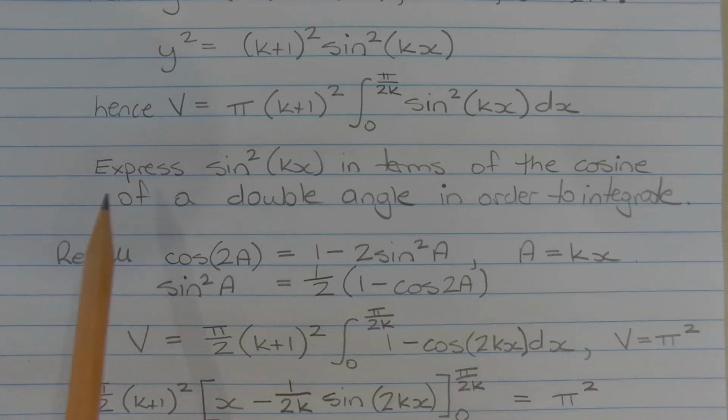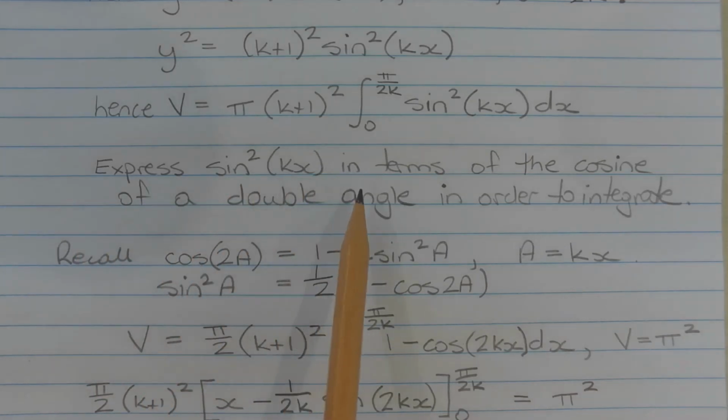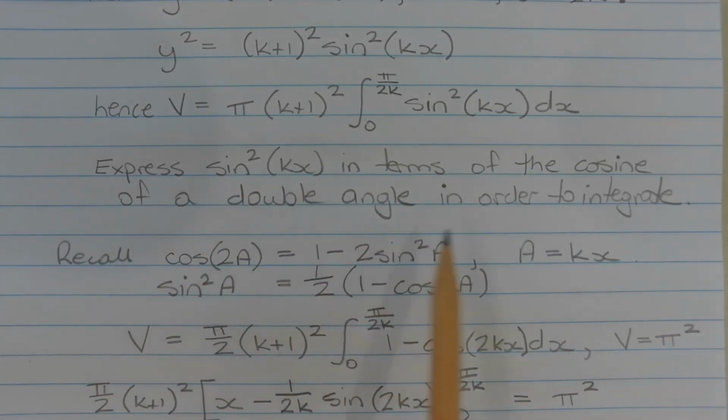The next step is to express sine squared kx in terms of the cosine of a double angle in order to integrate. Recall that cos of 2a is equal to 1 minus 2 sine squared a, and in this case a is equal to kx. Rearranging this equation to make sine squared a the subject, we get sine squared a is equal to half times (1 minus cos 2a).